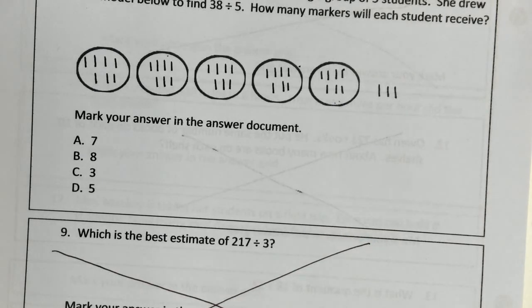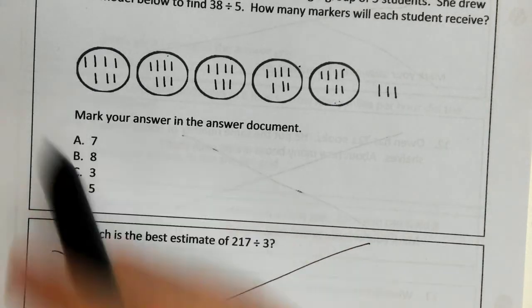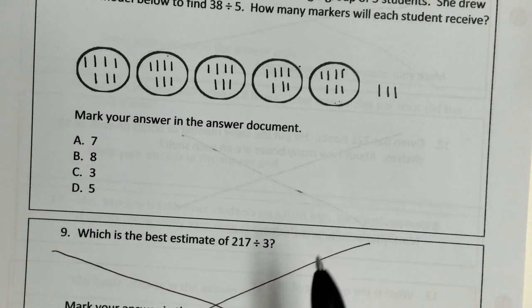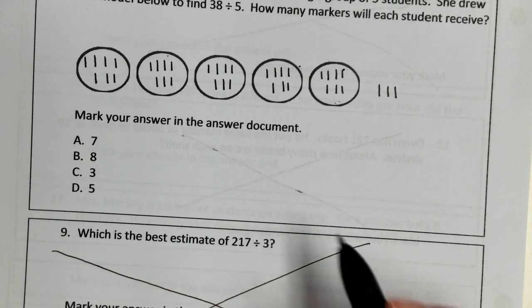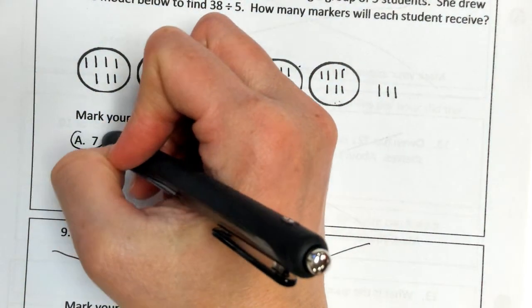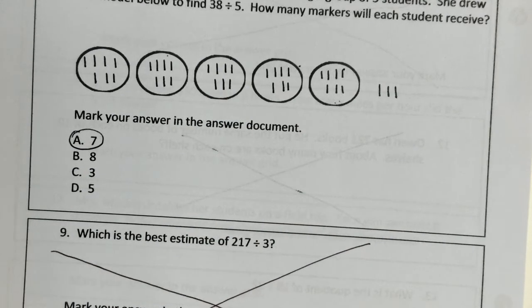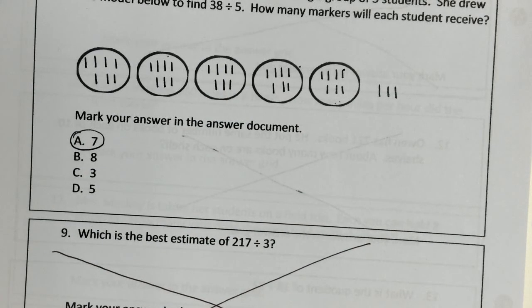It might be hard for you to count on the board, but you've got this problem in your packet. So you can look in your packet. Yes, each student gets 7 markers. Okay, she's going to have 3 left over, but they're not going to have the remainder of 3. Each one will have 7.